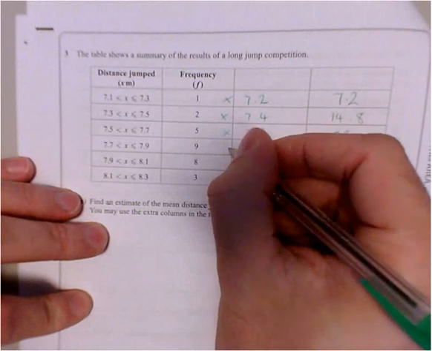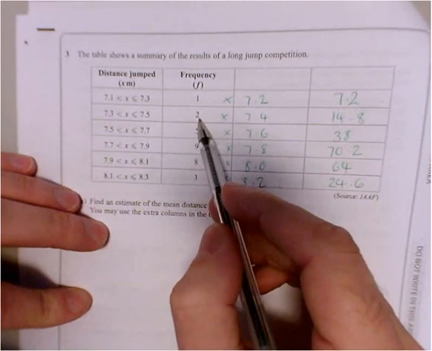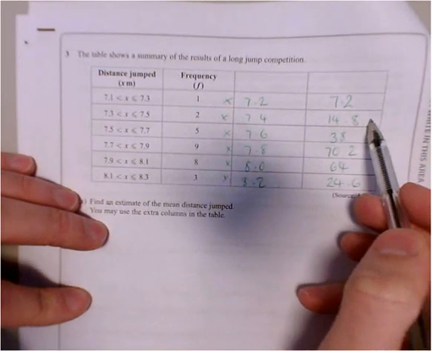Now this is the total distance, as it were, for each category. So these two jumpers both jumped about 7.4, so they jumped 14.8 in total.